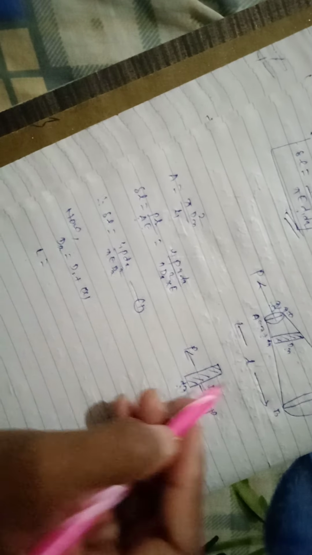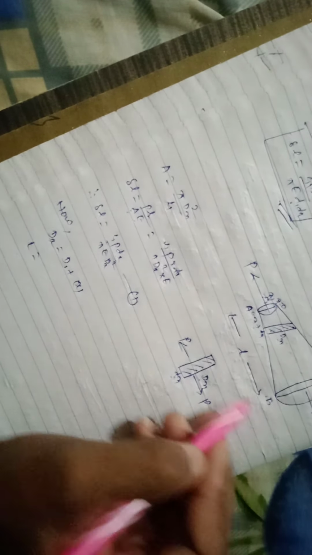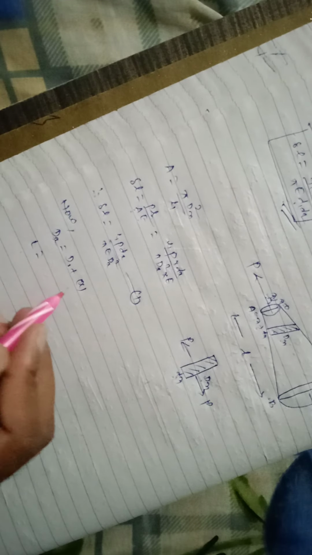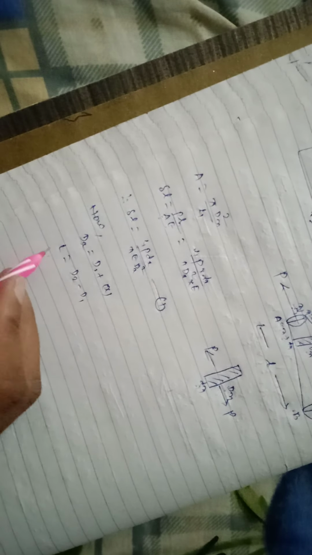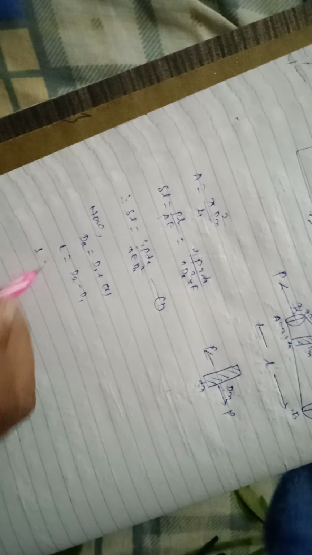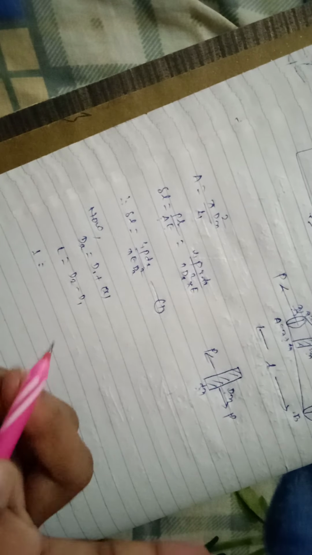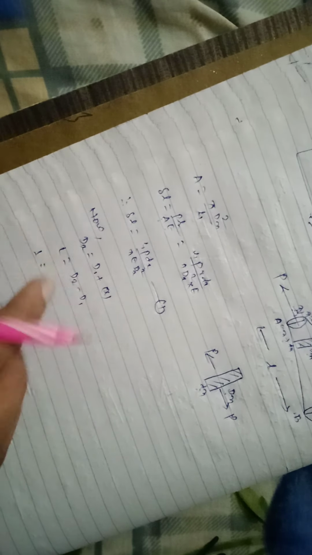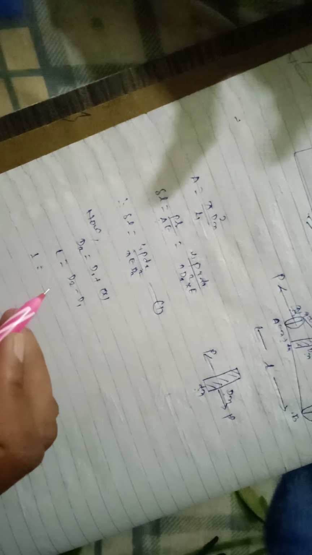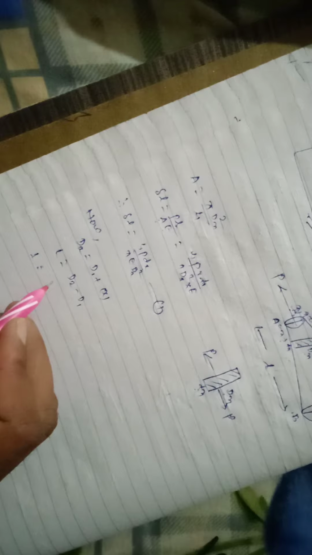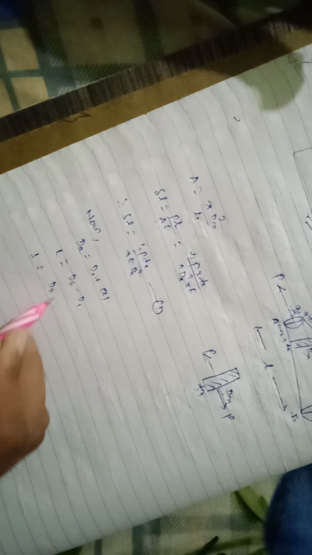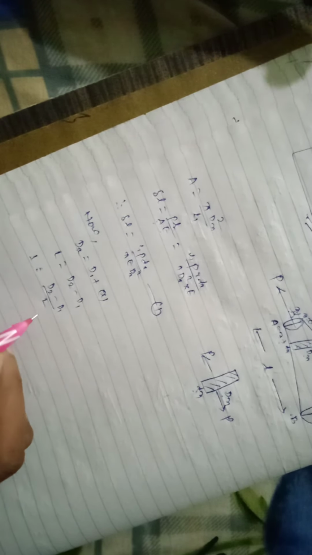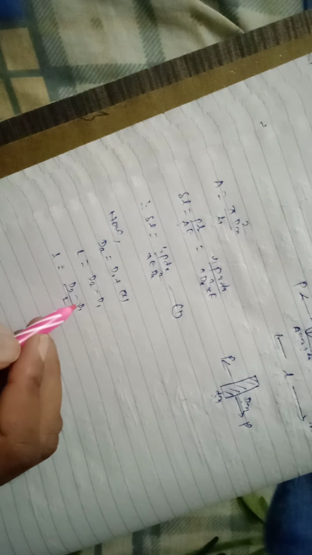At point L, what is your diameter? d2 minus d1. At 1 meter, what do we get as the diameter? d2 minus d1 upon L. This is the rate of change of diameter.